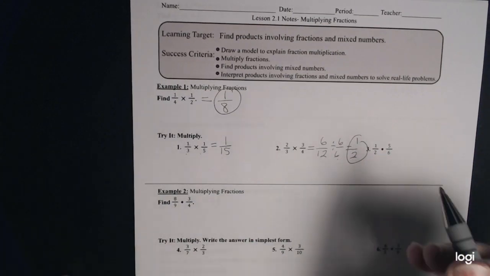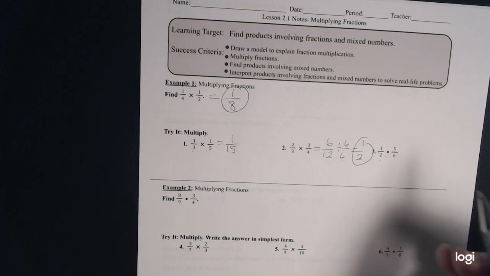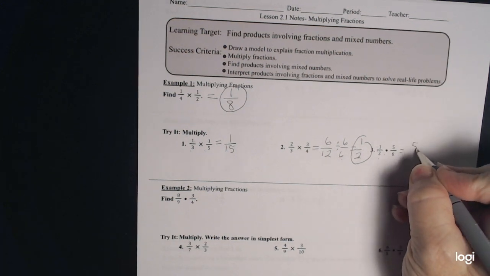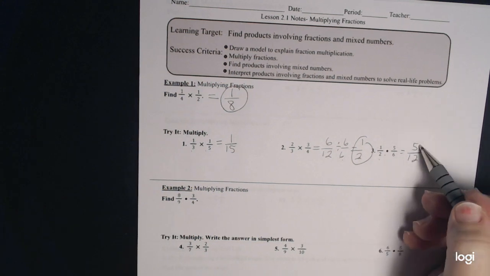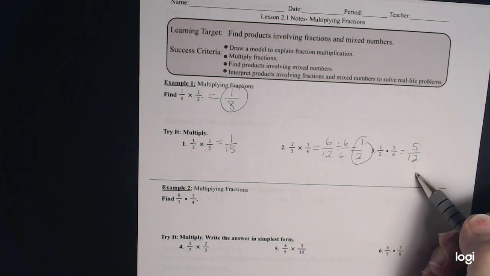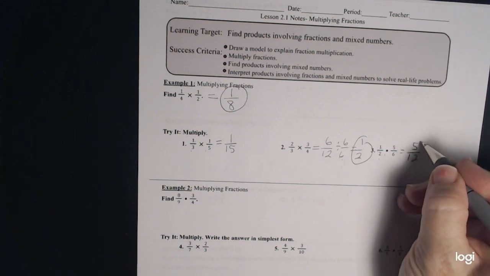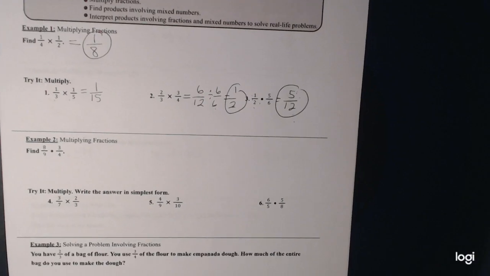All right, let's look at our last one here. We have 1/2 times 5/6. 1 times 5 is 5. 2 times 6 is 12. If I look at 5 and 12, they don't have any common factors at all besides 1, so this is simplified. All right, well, let's move on to example 2.